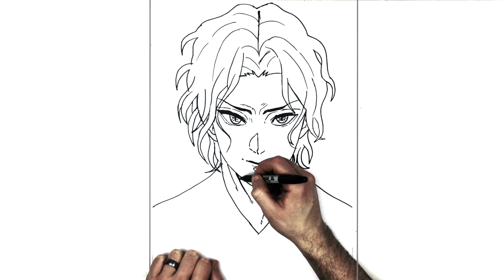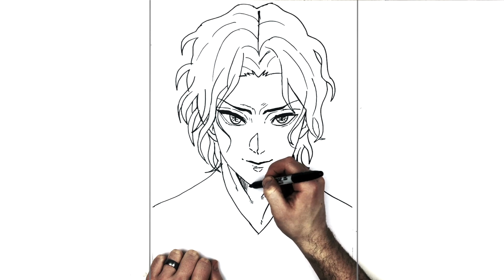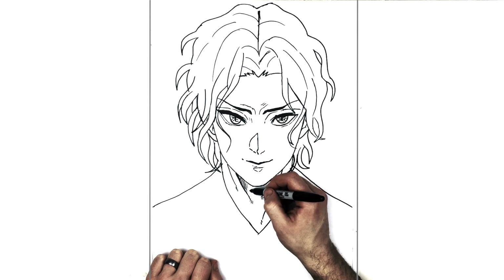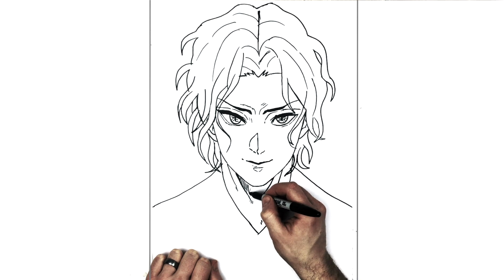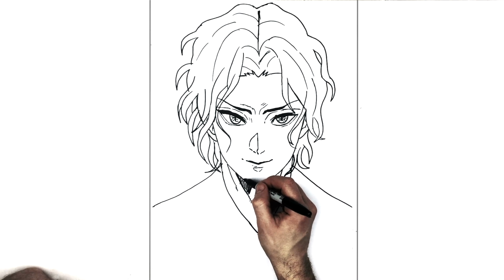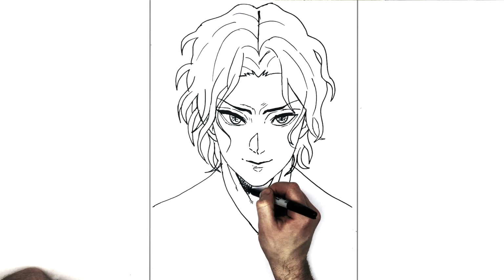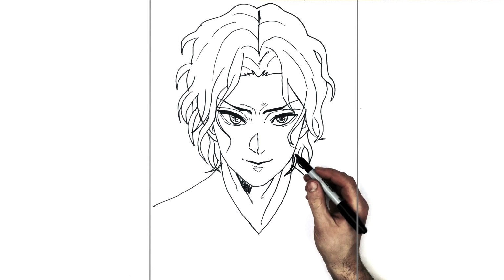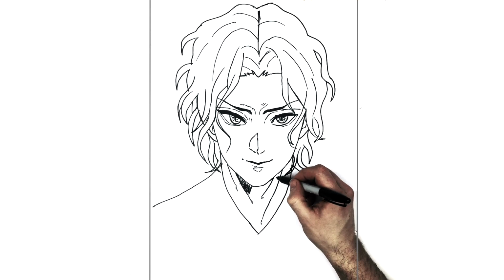Might be some hatching, say, in here. Maybe a little in here too.